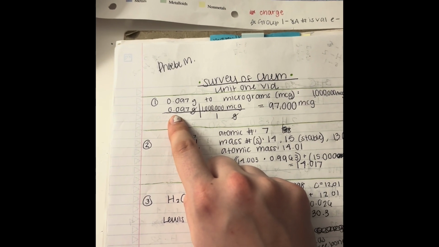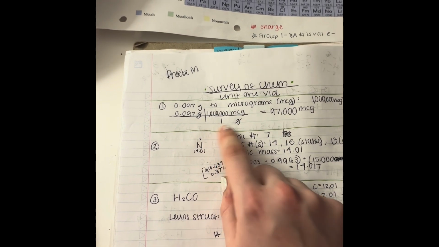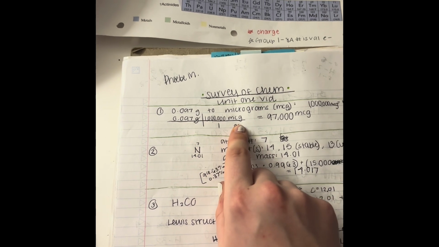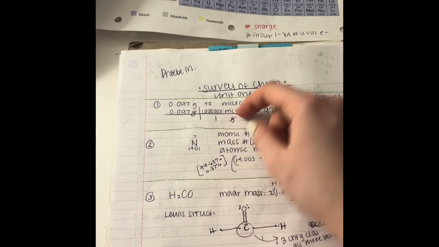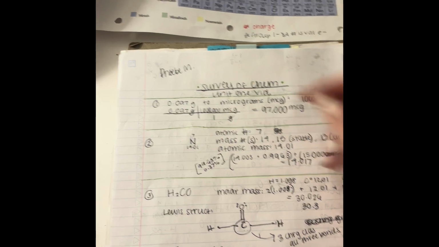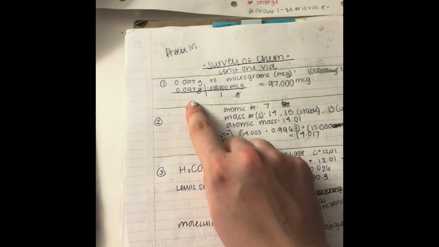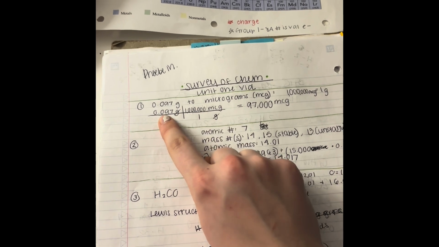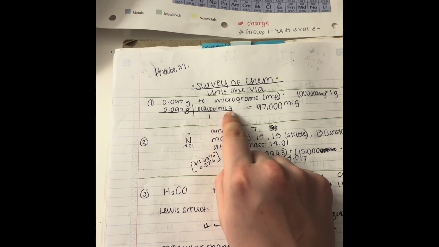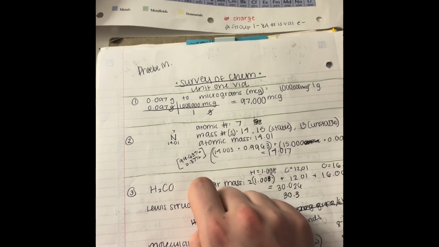And then simply we're going to make sure in our conversion factor, 1 million micrograms in 1 gram, that grams are in the bottom on this side, while micrograms is always on the top. That way they cancel out. If grams was here, that would not be correct and they would not cancel out and we would not get micrograms in our final answer. So from here, we're going to multiply. 0.097 grams are going to cancel out, 0.097 times 1 million micrograms divided by 1. And that's going to give us 97,000 micrograms in 0.097 grams.